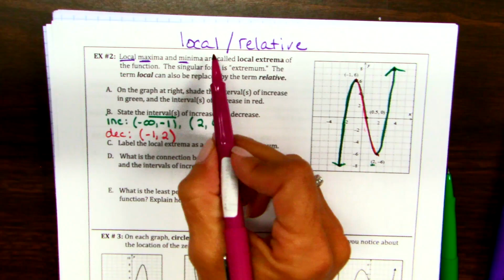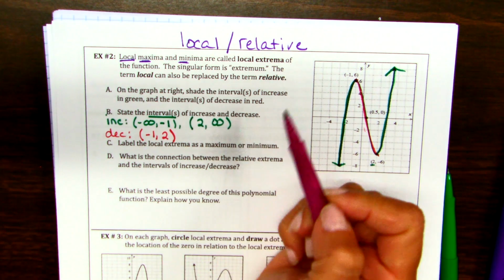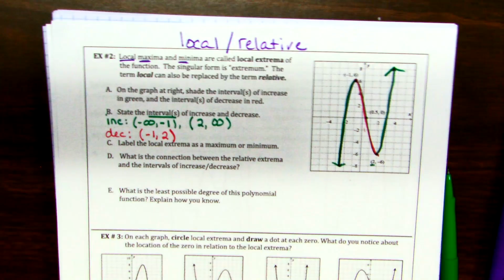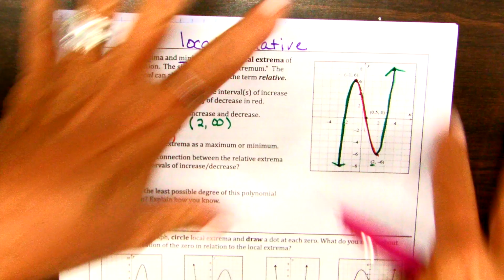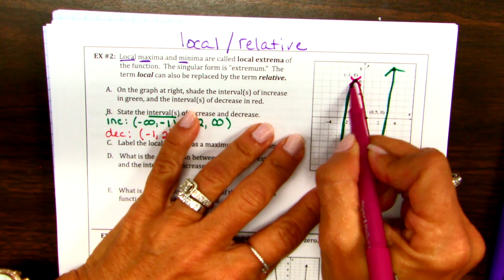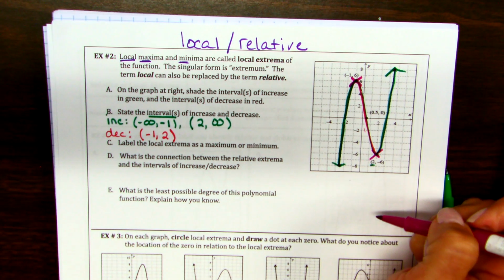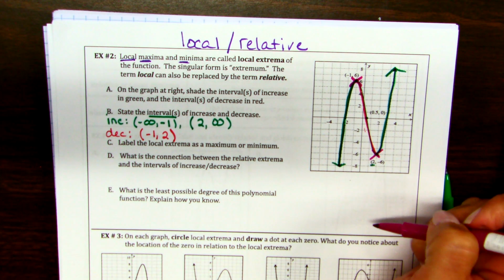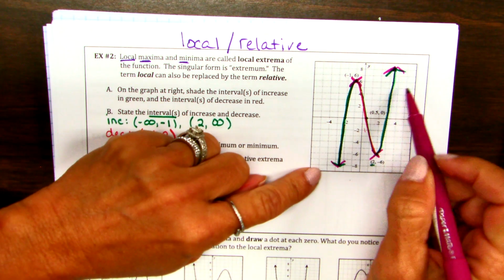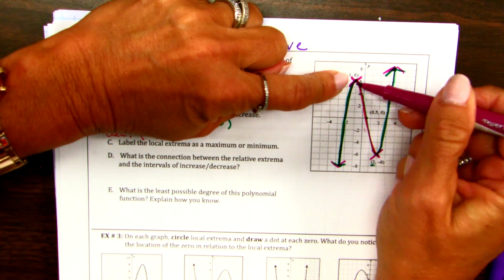What makes them what we call local or relative, either word interchangeable, think about what the word local means, like close by or relative to what we're looking at. In this little space right here, we have a local max and a local min. But we call them local because they're not actually the highest or the lowest point, right? These arrows, we know what happens with these arrows. The graph keeps going up. So there's an infinite number of points that are higher than this point, right?